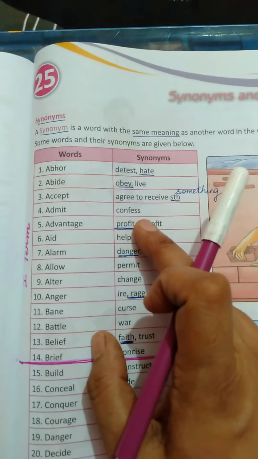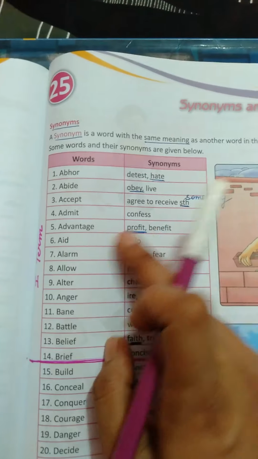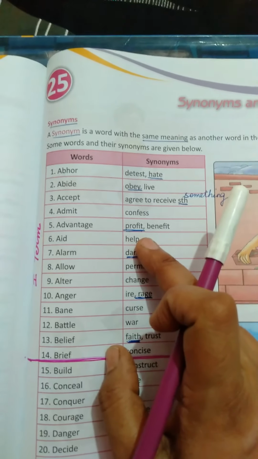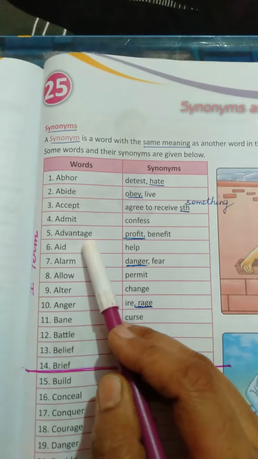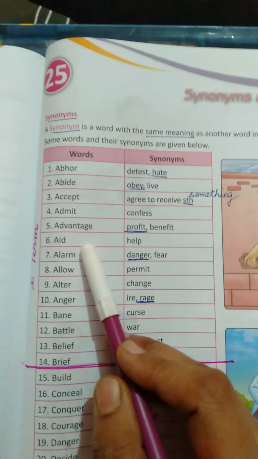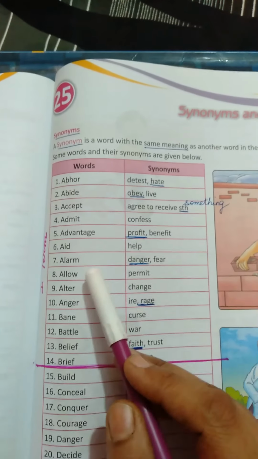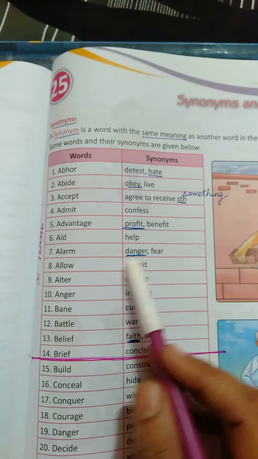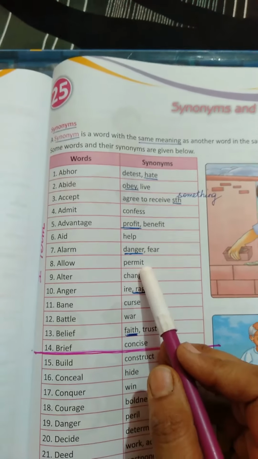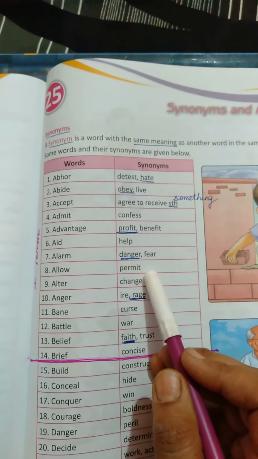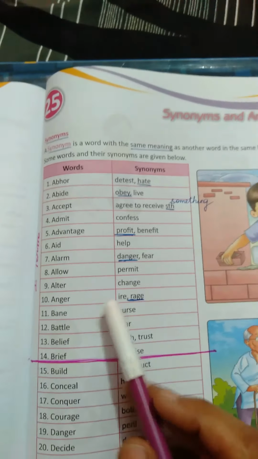Admit, confess. Advantage, profit. Underline profit. Any one word you learn, any one synonym, okay? Aid, help. Alarm, danger. Allow, permit. Alter, change.